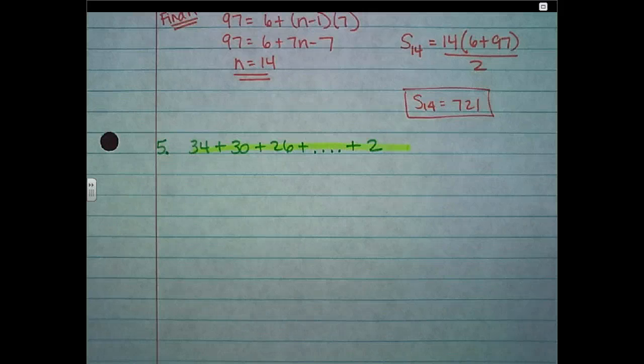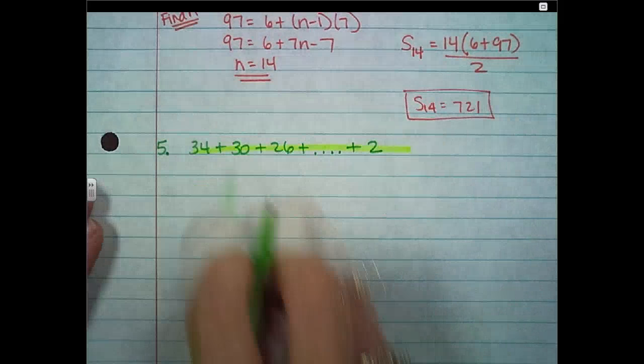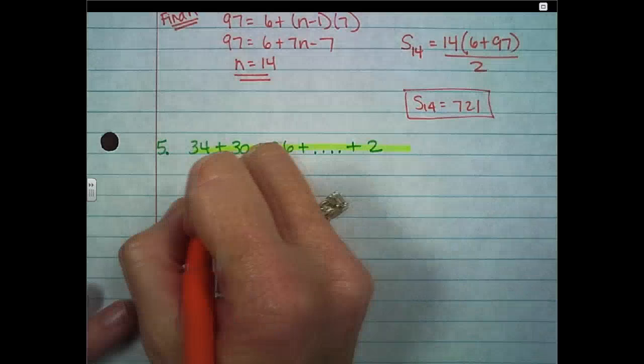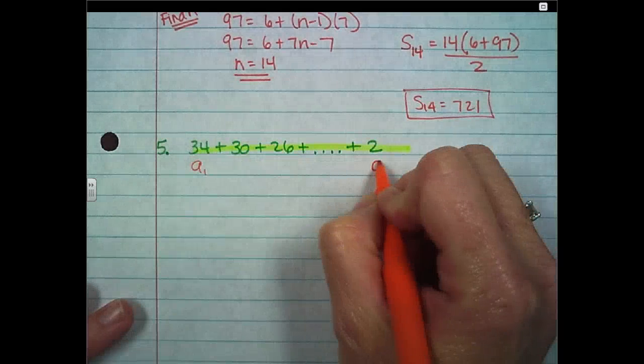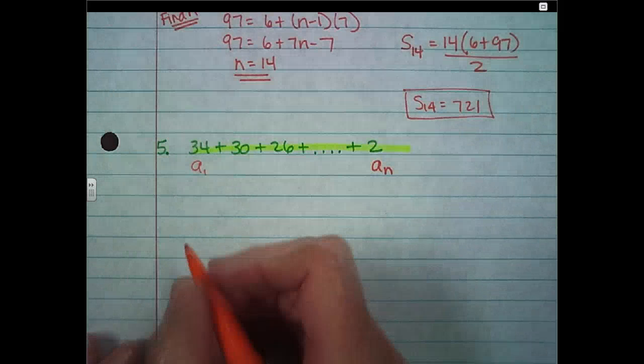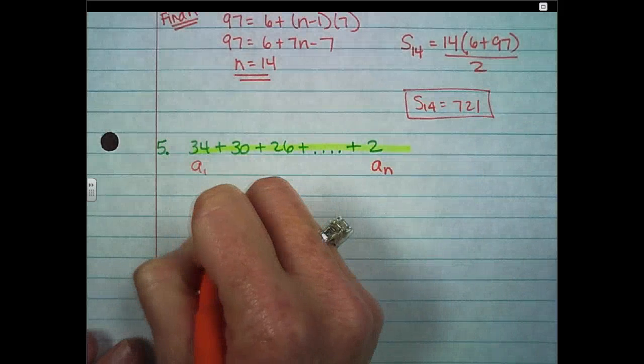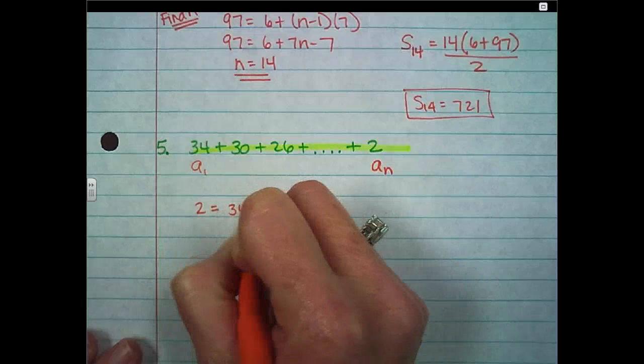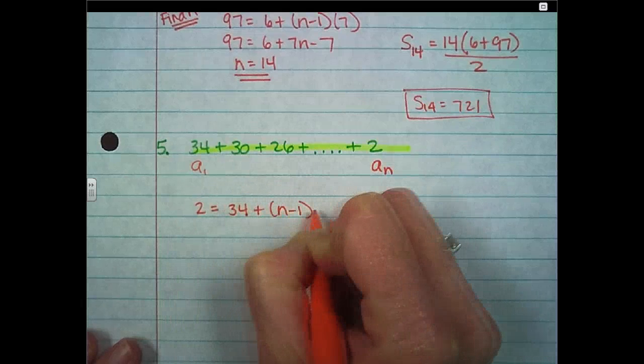Okay, we know that this is a sub 1. This is a sub n. What are we going to find first? The n. So to find n, we start with our last term. 2 equals 34 plus n minus 1 times your common difference.